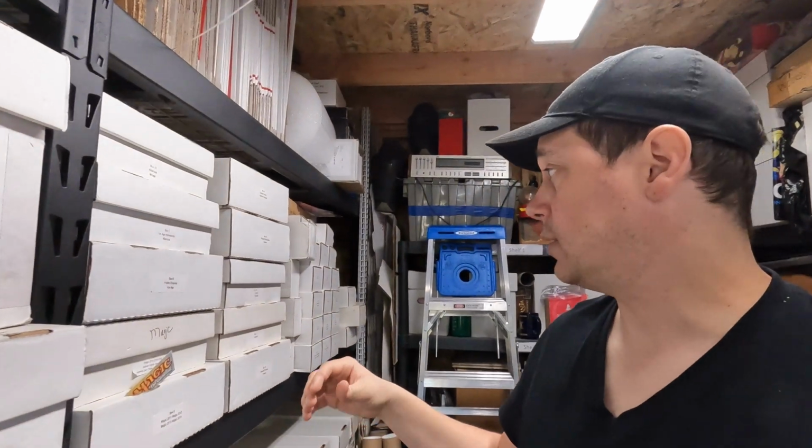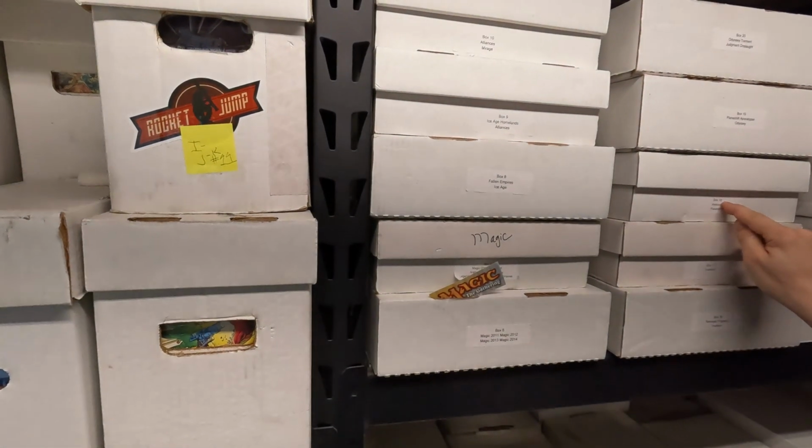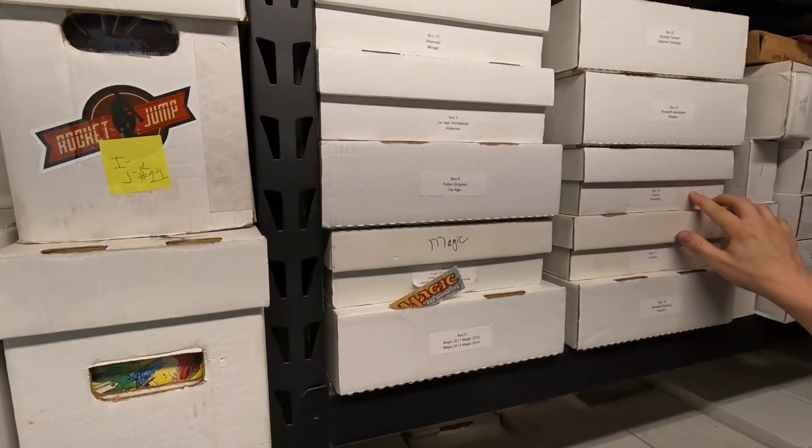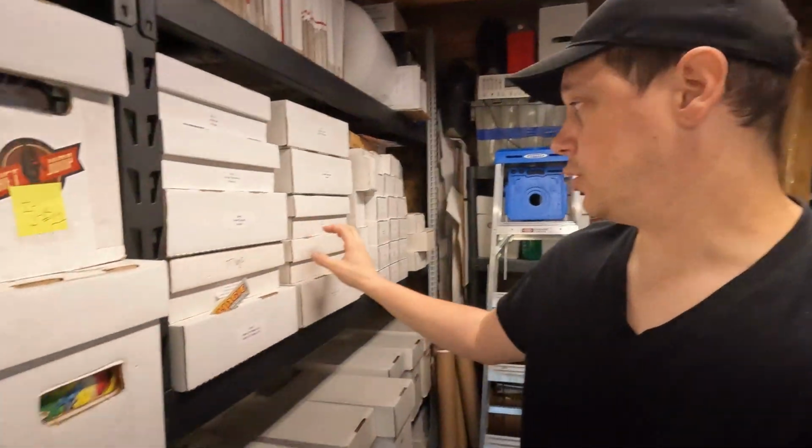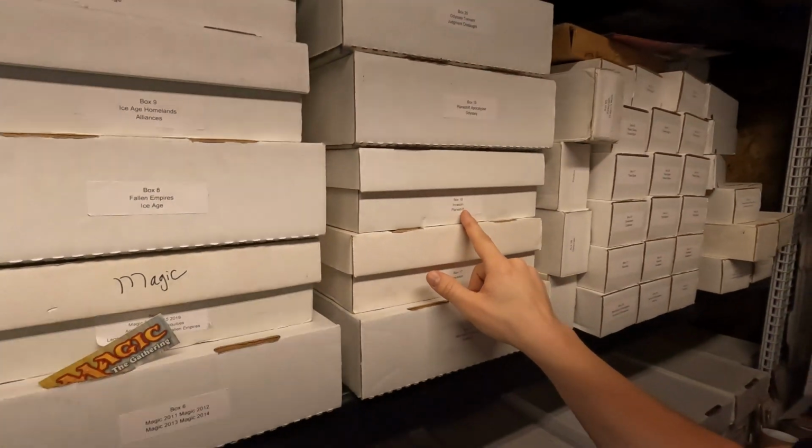Same thing, I can always add box 18-1 and then box 18-2 if, let's say, I get a bunch of, what do I have right here? Invasion, I think it is. Yeah, I think that says Invasion. So let's say I get a whole set of Invasion cards in, I can always just do box 18-2-1, and that will let me keep track of where everything is.